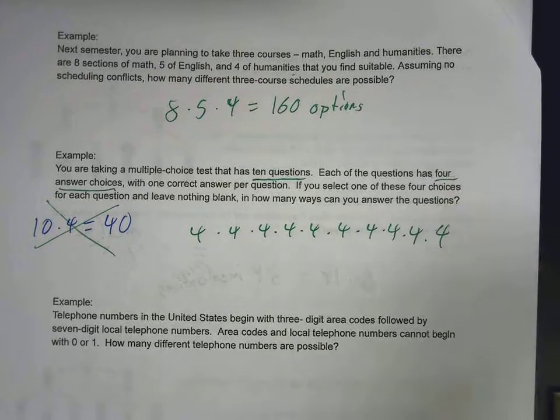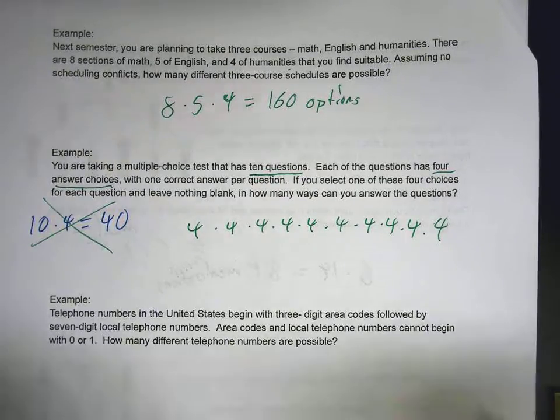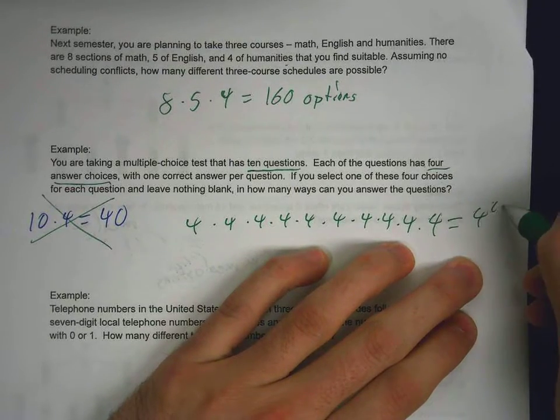It's 4 to the 10th power, because there are 10 questions that have their own options. You could think of the first question being about math, the second about English, the third about humanities, and so on. There are 10 pieces that you need to multiply by each other that have their own options. So this would be question 1, question 2, question 3, question 4, question 5, question 6, question 7, question 8, question 9, and then question 10. Then if you collapse those together, like Jeff said, it's 4 to the 10th power.